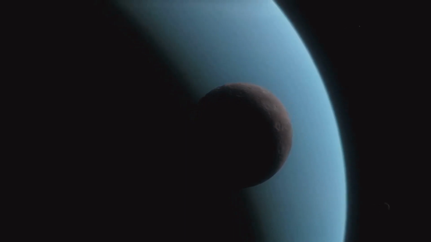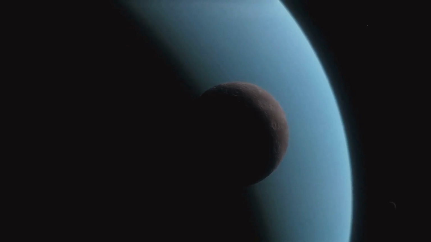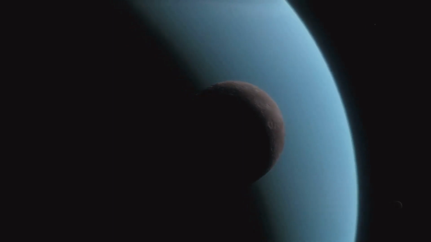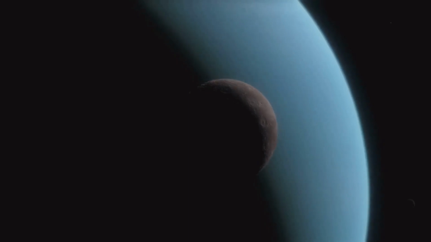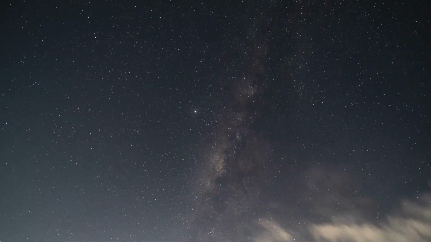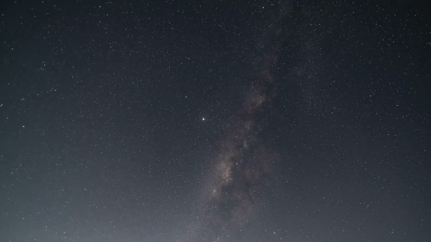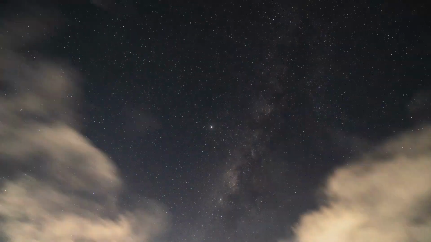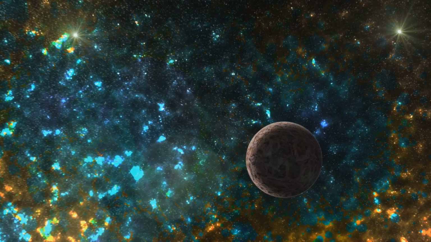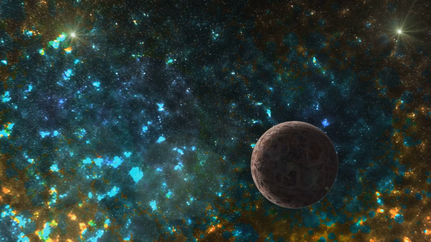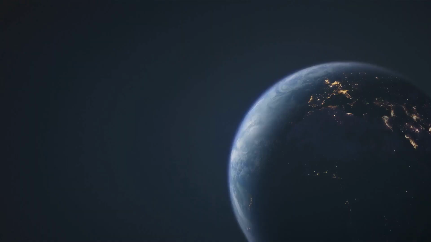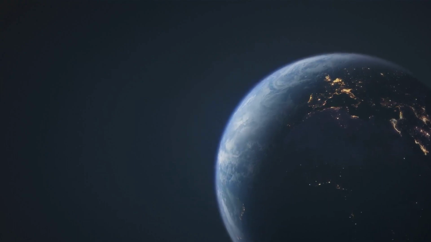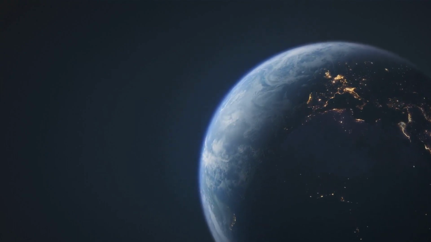The formation of our solar system is a testament to the power and majesty of the universe. A cosmic ballet danced over billions of years. The creation of planets is a process of unimaginable scale and beauty, a testament to the complexity and wonder of our universe. And it's from this cosmic crucible that our home, our Earth, was born. And on one of these planets, life as we know it began to take shape.